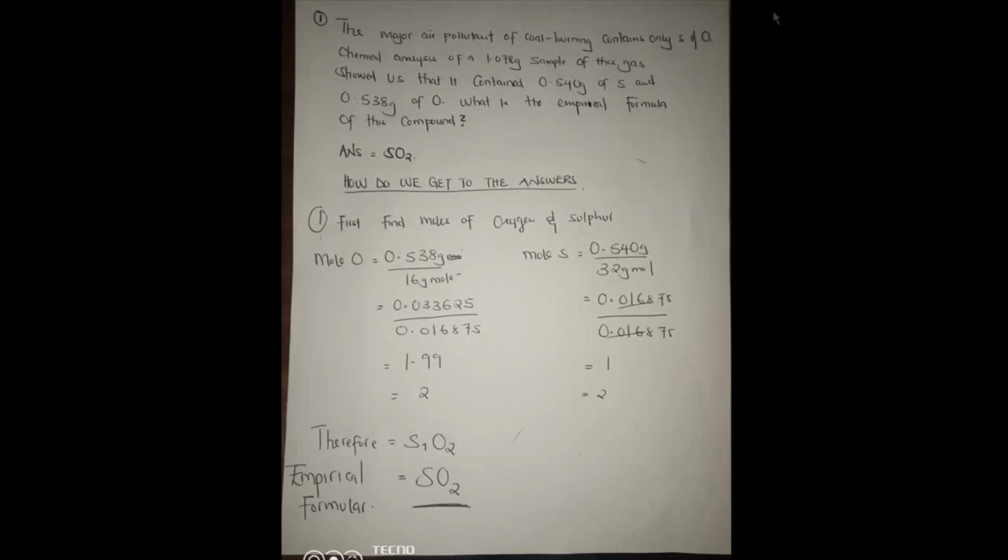Now you may ask, how do we get these answers? As you learned in class, the first thing to do is to find the moles of oxygen and sulfur. Number of moles is simply mass over relative molecular mass.